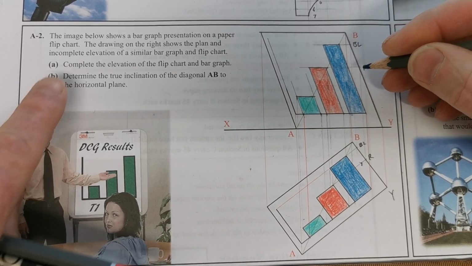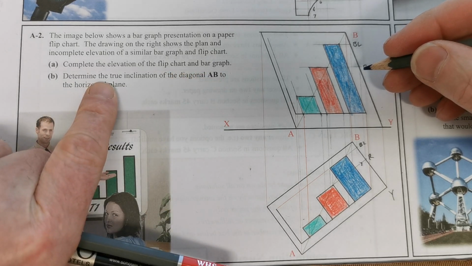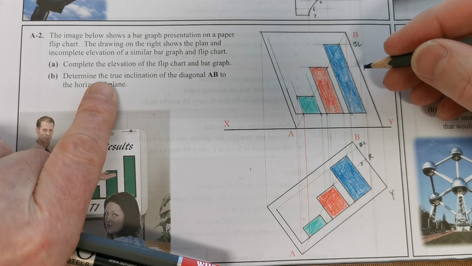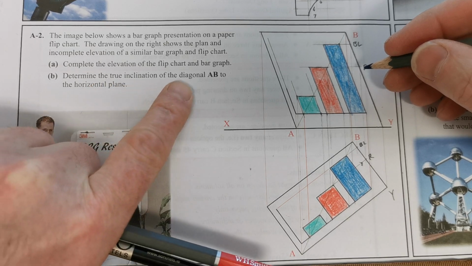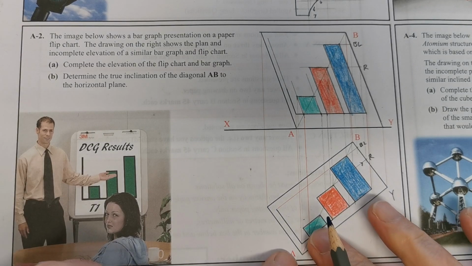Okay, so it says there, complete the elevation of the flip chart and the bar graph, and then the second one is determine the true inclination of the diagonal AB to the horizontal plane. So be careful now that it's the horizontal plane.